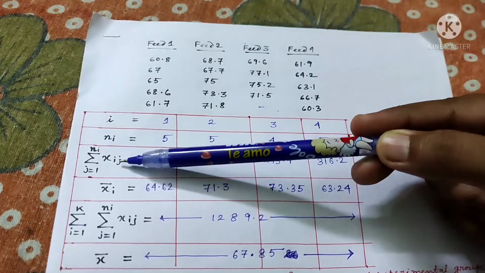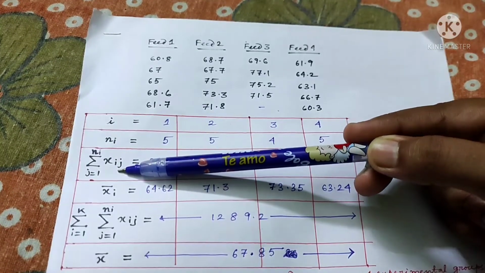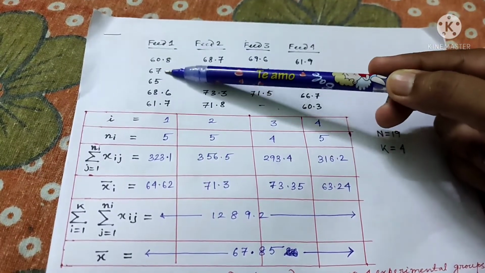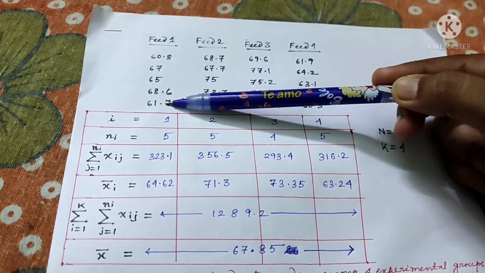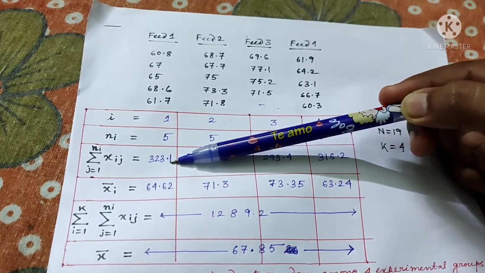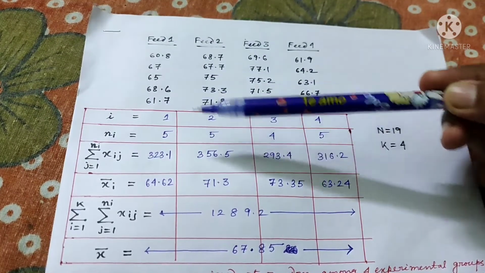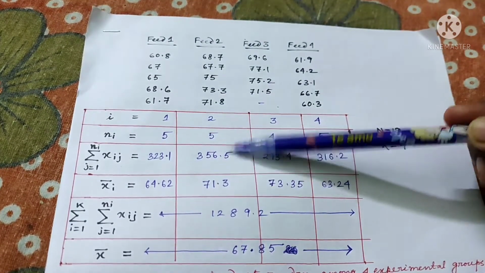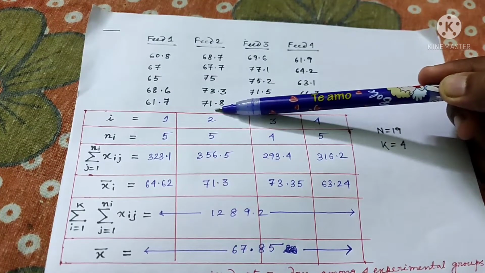Now what is the summation of Xij? It is the summation of all the samples present in each group. So 323.1 is the summation of all the numbers present in the first group, and 356.5 is the summation of all the numbers in the feed 2 group.